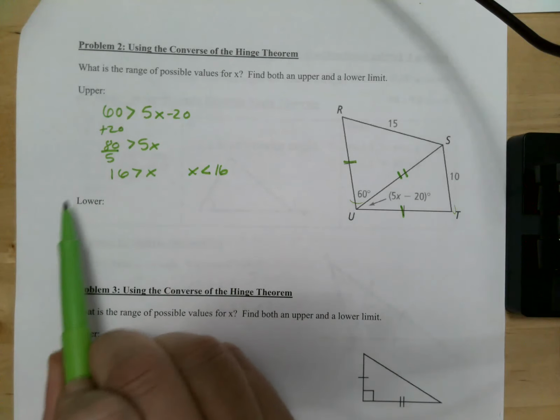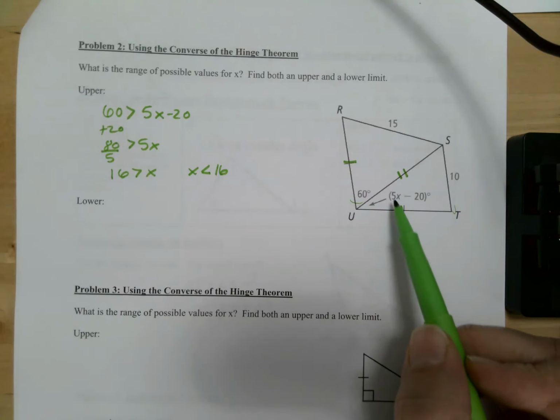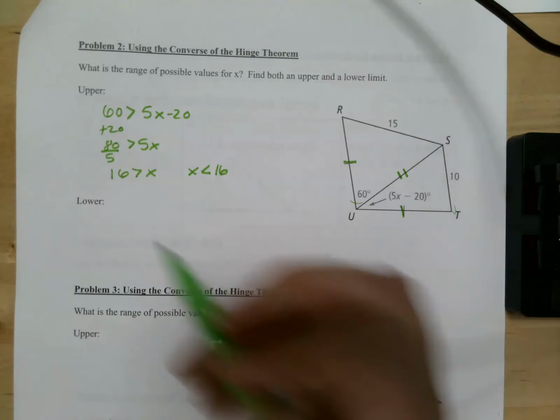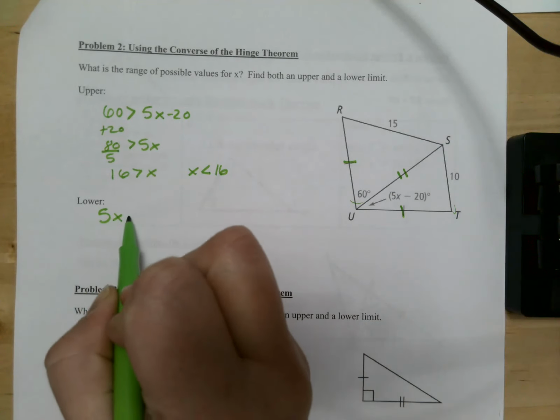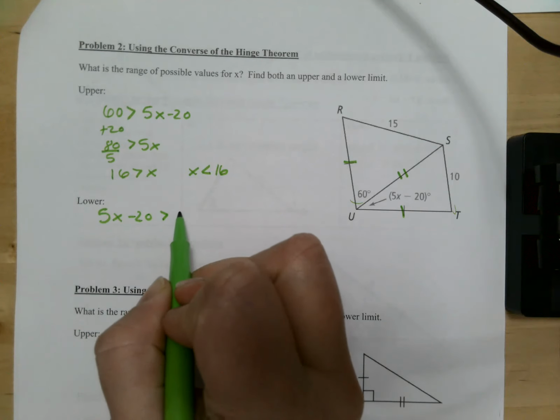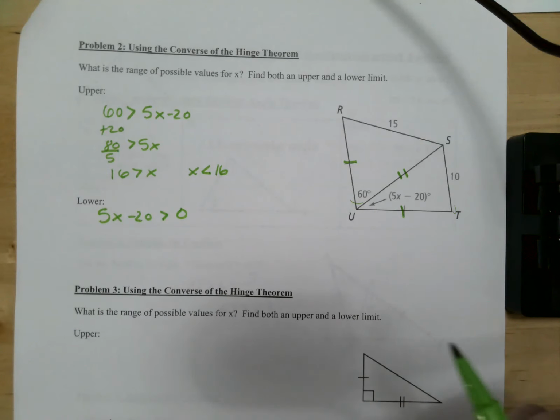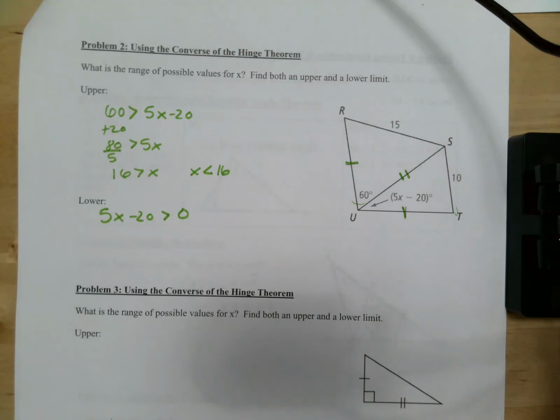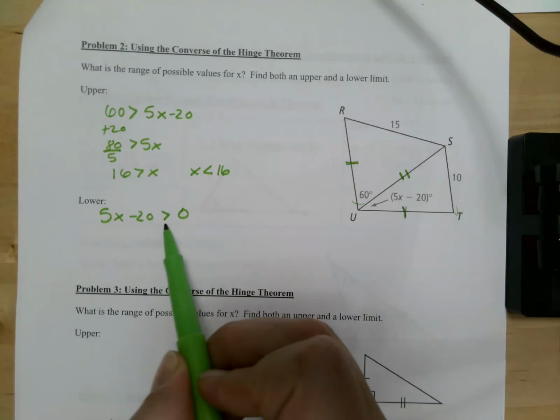Now, we also have this lower limit because when we're talking about an angle, in order to make it an angle and not a line, this angle has to be greater than 0. It could be 0.01, it could be 0.0001, but it has to be greater than 0. So I do not have an or equal here.